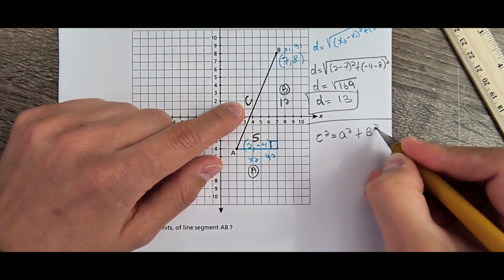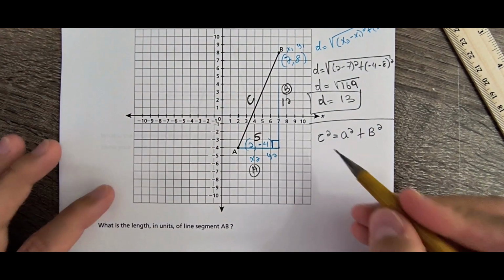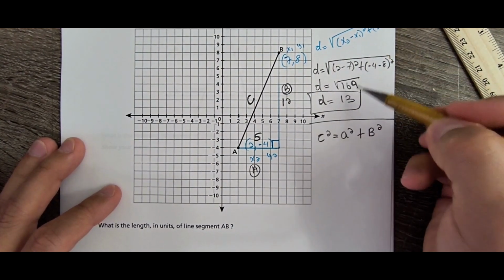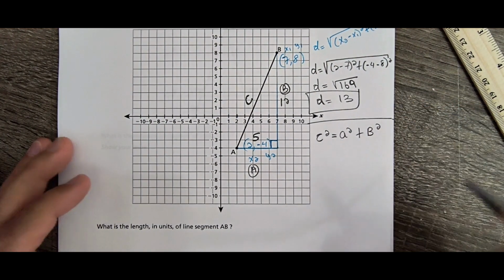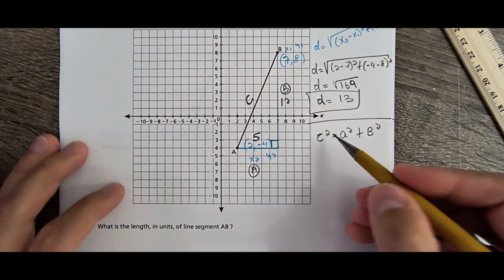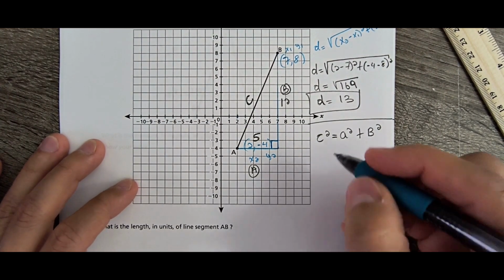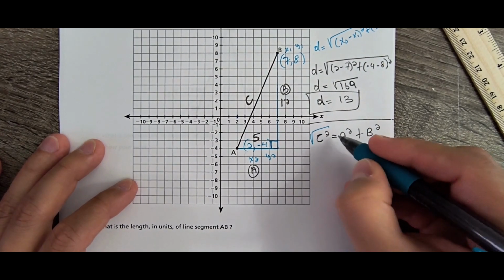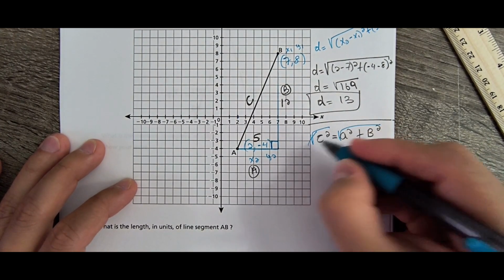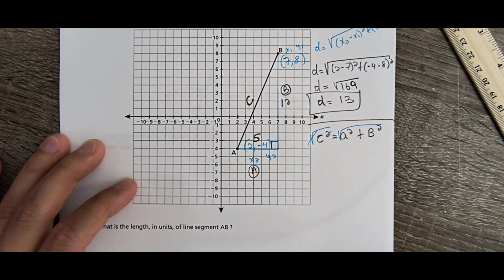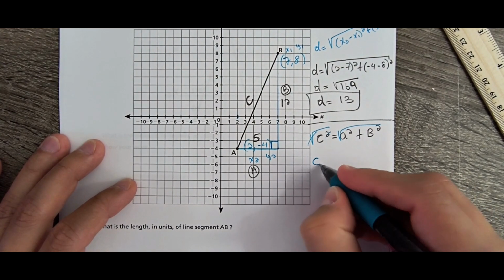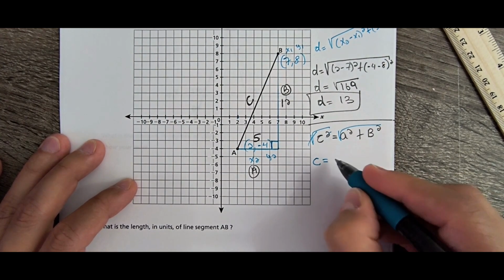Remember the little trick that I showed you earlier? Whenever we have something in square, what is the opposite? You square root it, right? Do square root on both sides. So I do a square root here, and a square root here. This cancels. In this case, it doesn't cancel because we're making an addition right here. So therefore, we obtain that C is equal to the square root of A squared plus B squared.